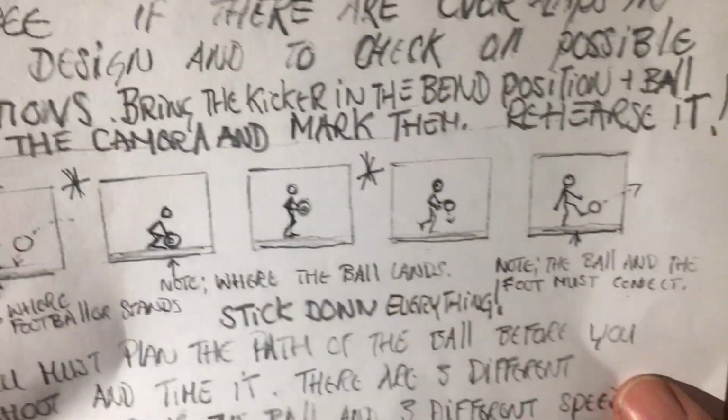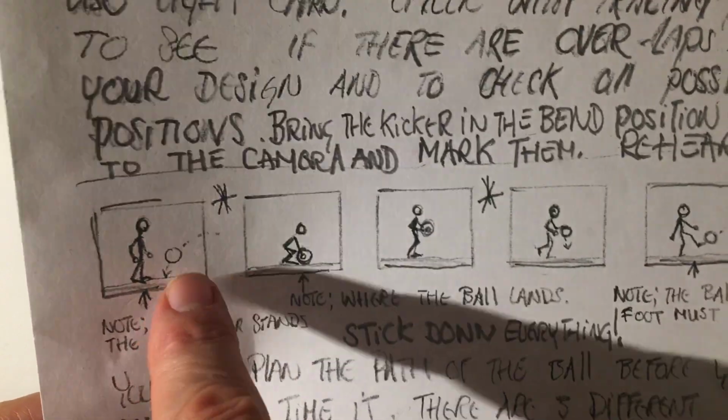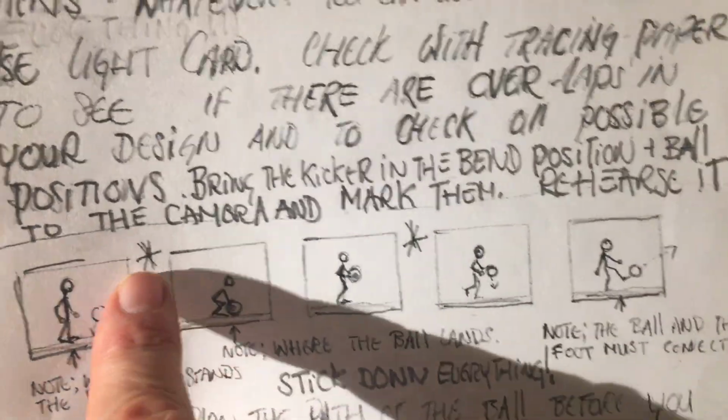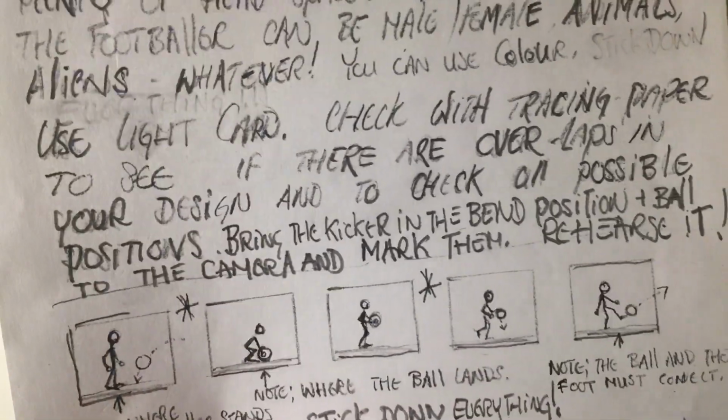Here's a little storyboard, if you like, of what we have to do. So we start off here, the ball comes in, he's walked in, the ball comes in, he picks it up. Now I have little asterisks here, so you could put it in there. You could go, that's a football, how interesting, I'm in a park, I could kick it. Or maybe you don't want to use it there.